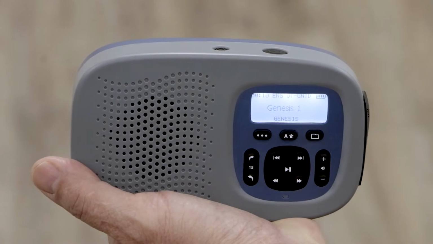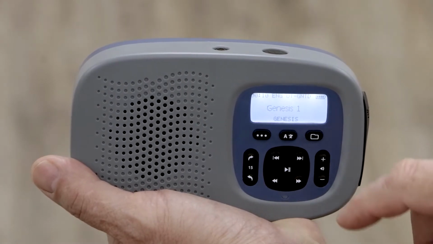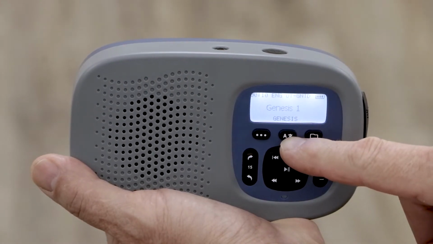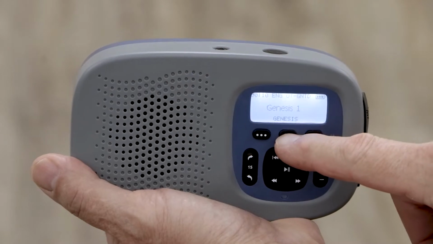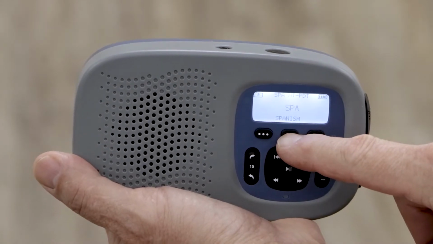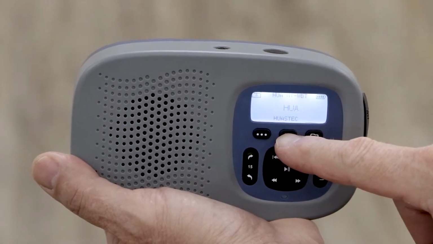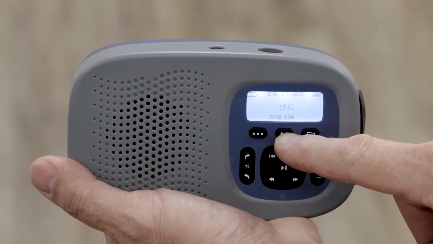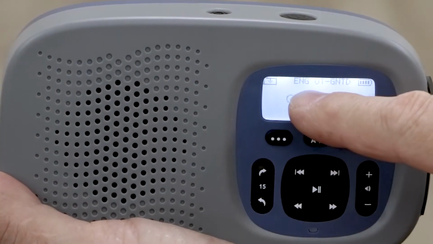The Village player has 4 levels of navigation. The top level is language, and this language button will scroll through the different languages on the player. You can see the first 3 letters of the language stays displayed right up here.